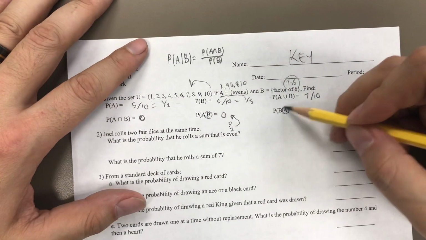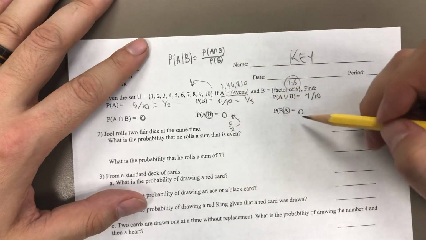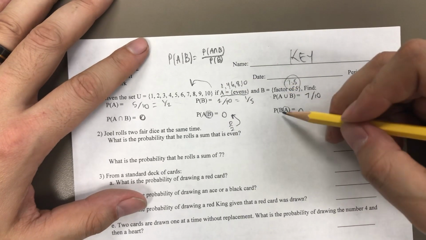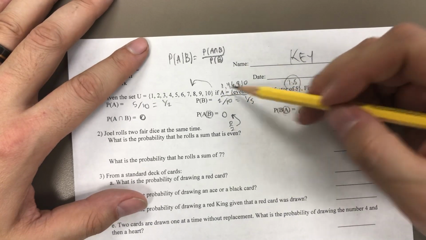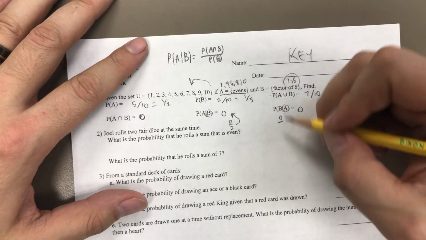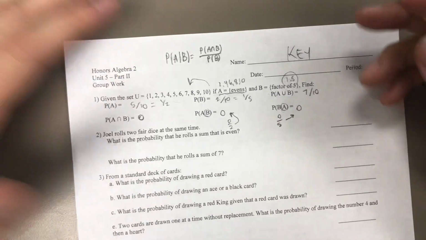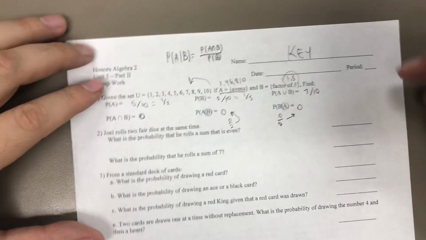This one says we're starting with the numbers in A, so we're only looking at the evens. And of those evens, how many of them are factors of 5? Well, the only factors of 5 are 1 and 5, and 1 and 5 aren't even in here, so that's 0 out of the 5 numbers, which is, again, 0. That's why we get 0 ultimately for those.